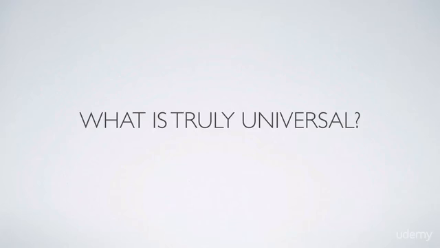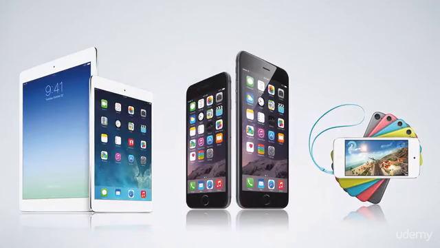Before we get started, let's ask ourselves the question, what is truly universal? What does universal mean? When we have a look at the devices that are out there, you can see that there are many different screen sizes.